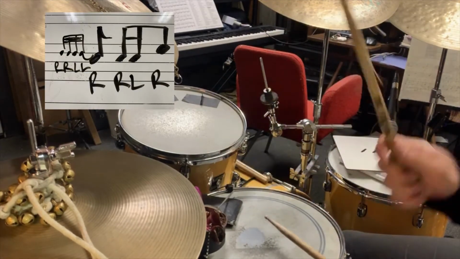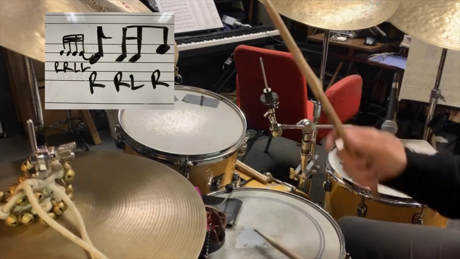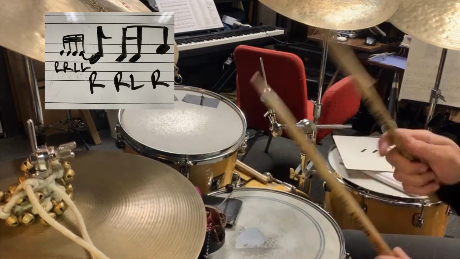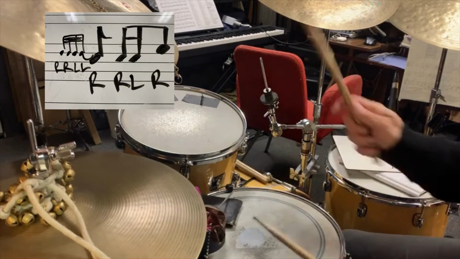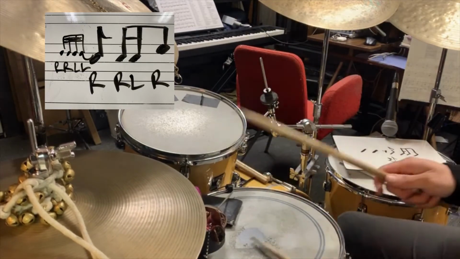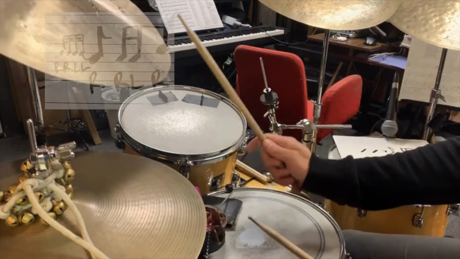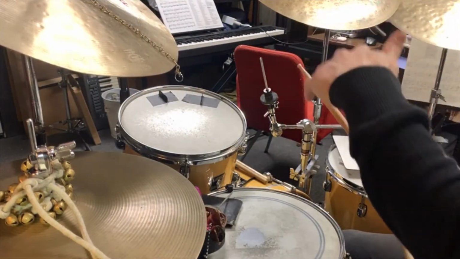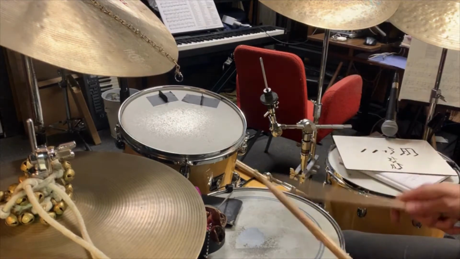1, 2. And then the top level here is doubling your rough.